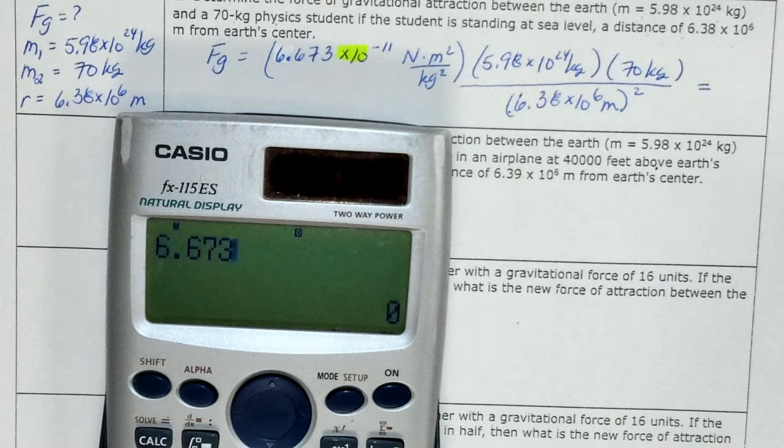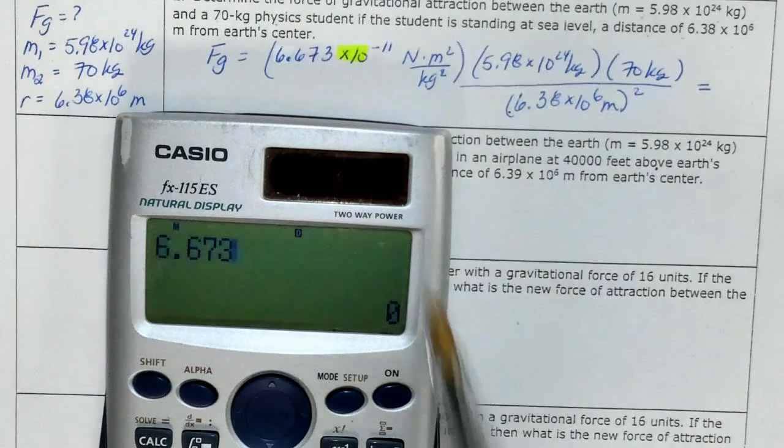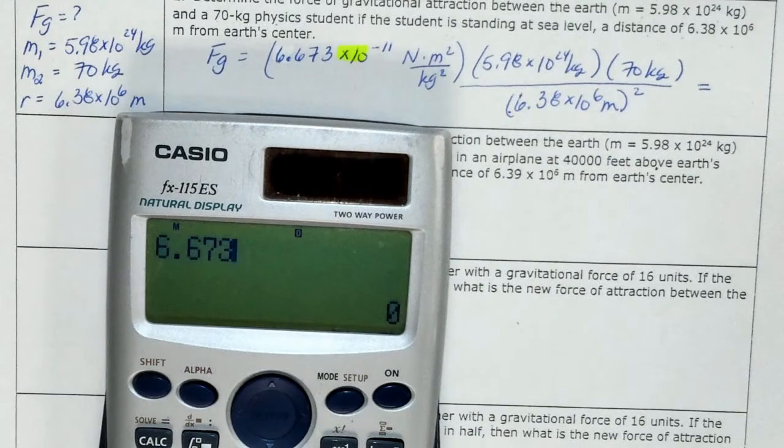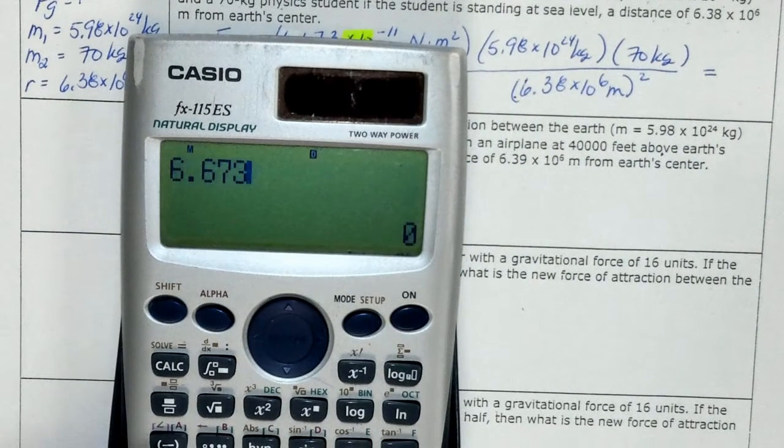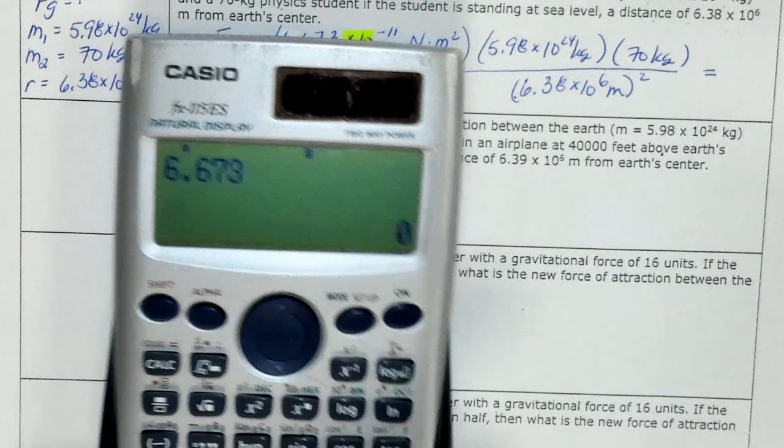You can try that. I don't know. Sometimes that doesn't work, and I don't know if students are doing it differently. It may work or not. So 6.673 E, and then with your negative, do not hit the minus sign. You're looking for the negative that's in parentheses.